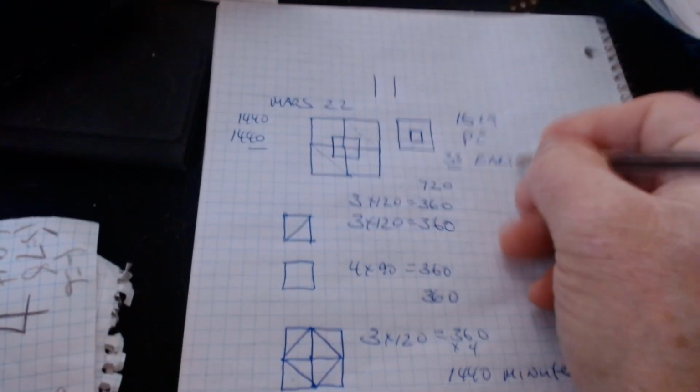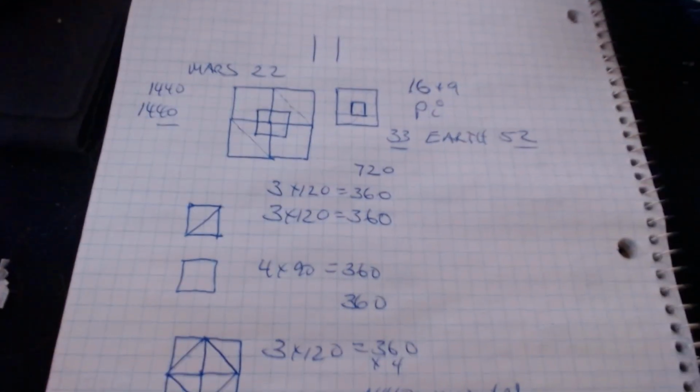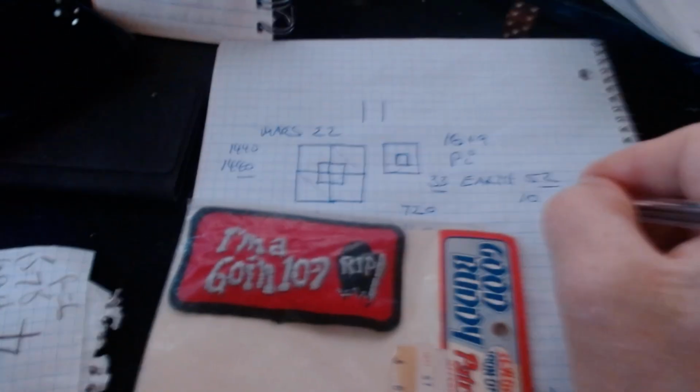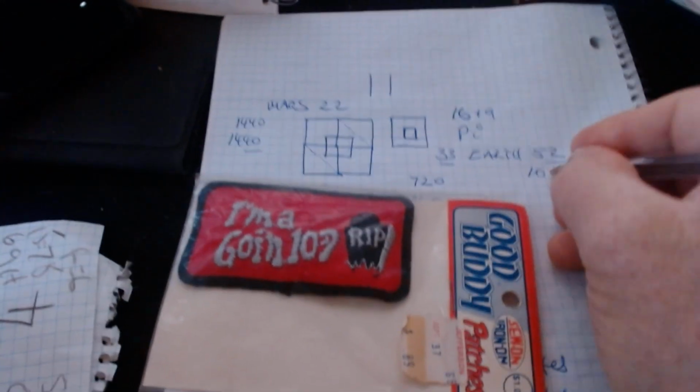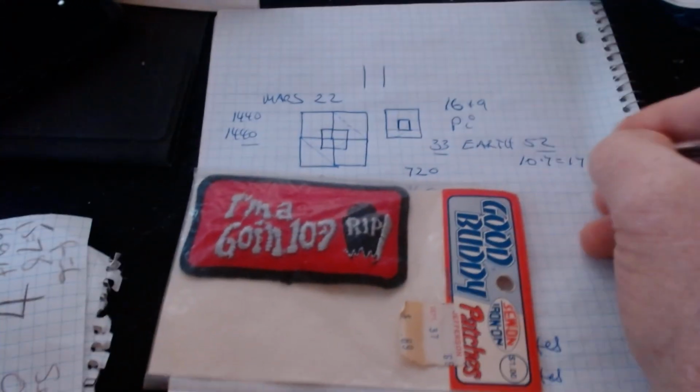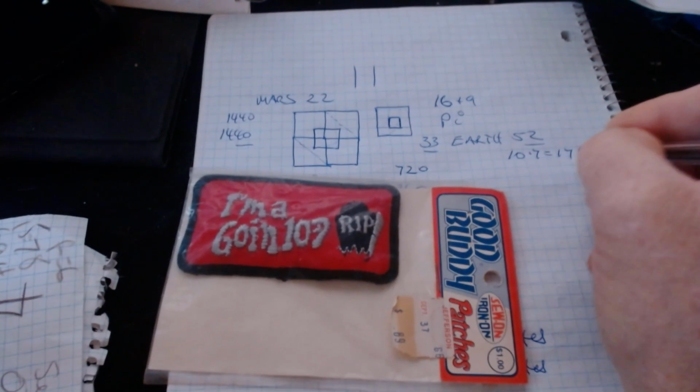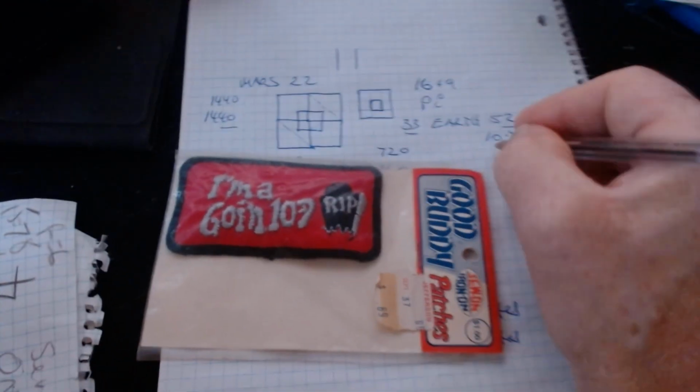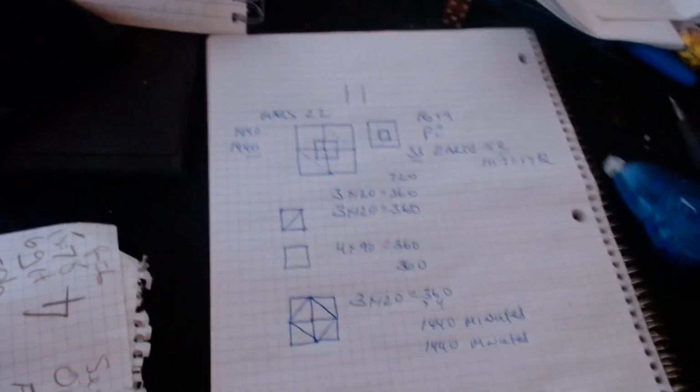Now, since Earth is the 3 by 3 area, where Mars is the 2 by 2 area, where did I get this? Earth is number 52, rest in peace. I like the rest in peace. 5 times 2, 10. 5 plus 2, 7. 7 and 10 equals 17Q. And the reverse of what is 17Q in the alphabet is 10. There's a 27-letter count alphabet in there.